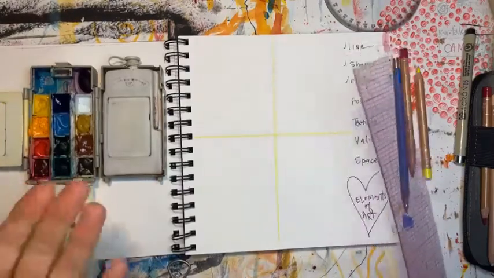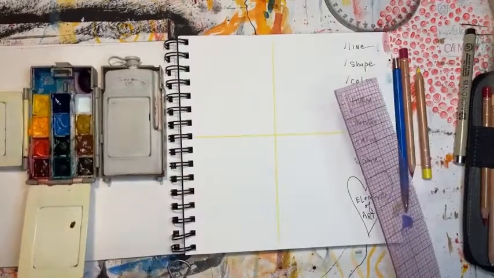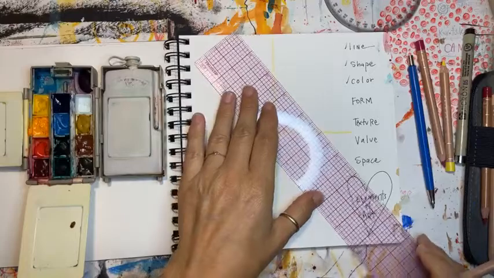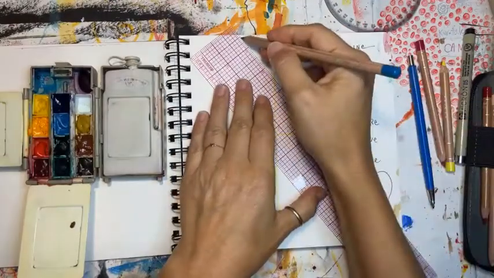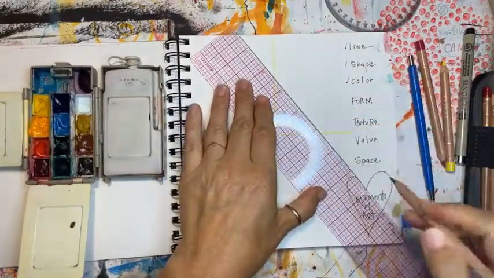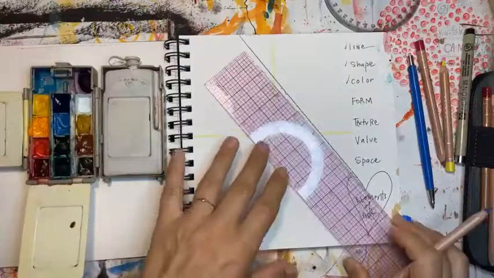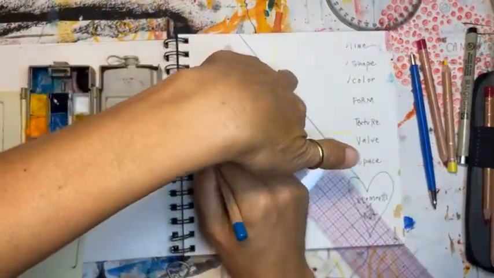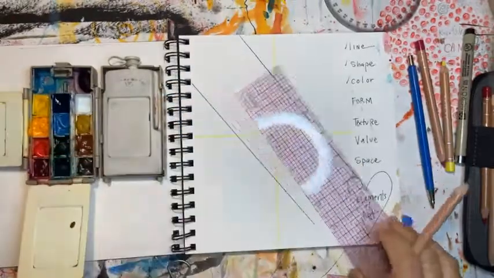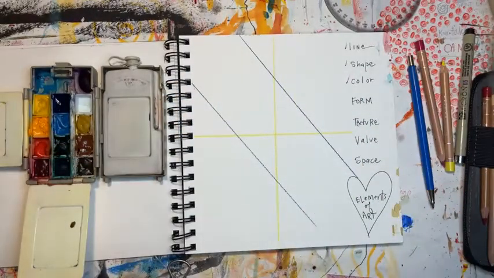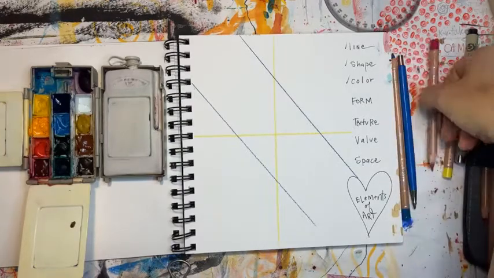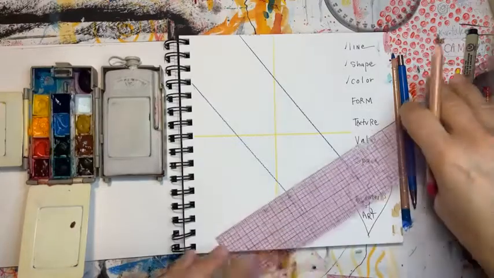It's eventually going to make a shape when you connect the lines, but just focus on lines for now. You can make it symmetrical. You can make it not symmetrical. It doesn't really matter. Just make as many lines as you want with that colored pencil.